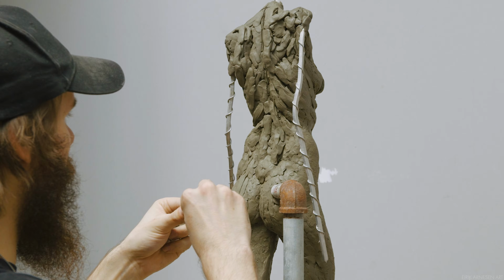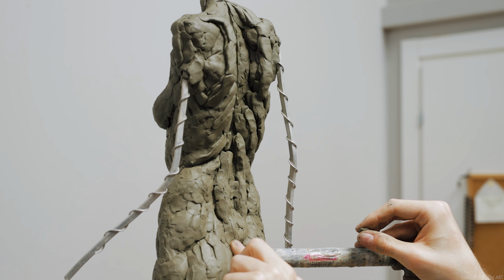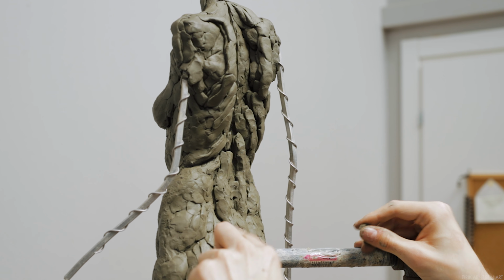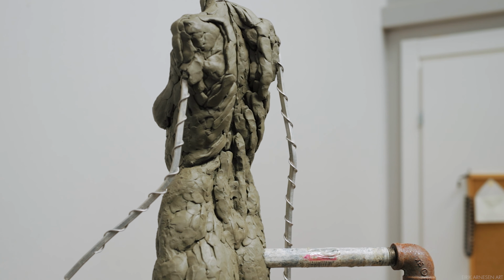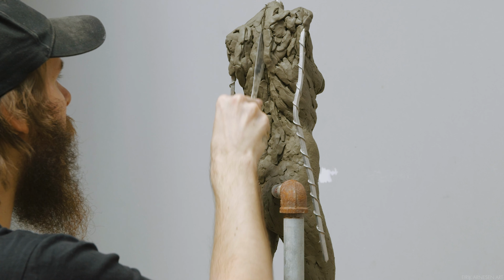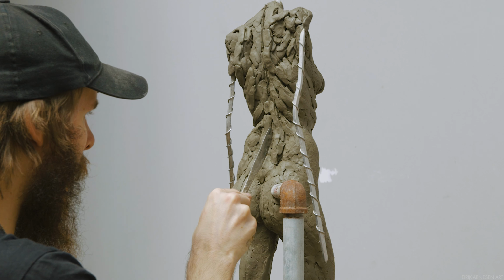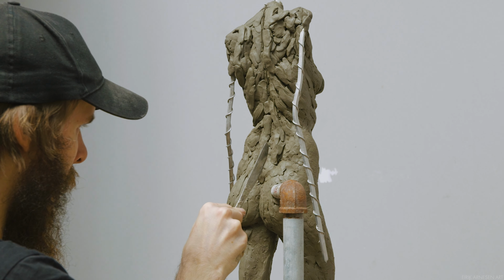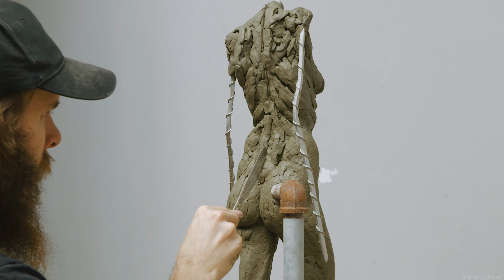It's not that you don't look at the reference while blocking in, but you attempt to fit what the reference provides you with into the schematic so that it all makes sense visually. Anything you can do to help yourself see and make sense of it all is going to help you progress your sculpture.